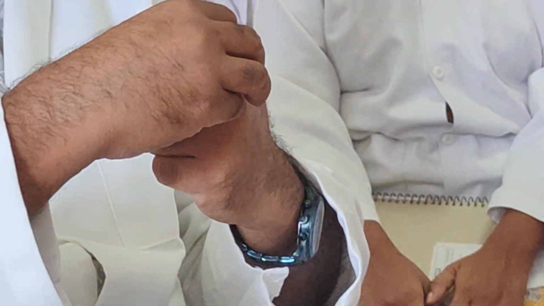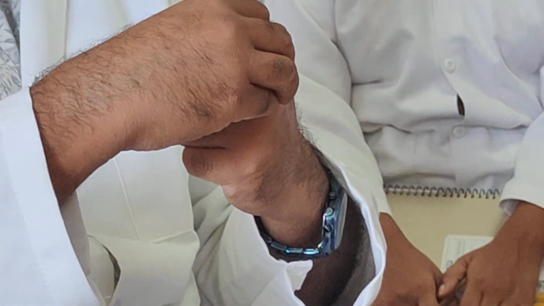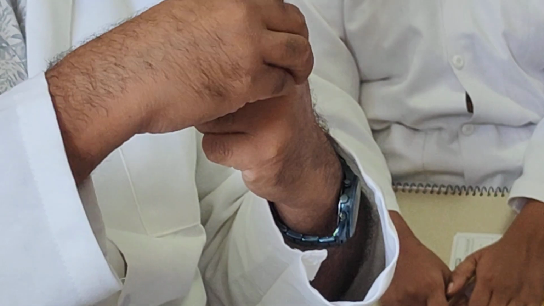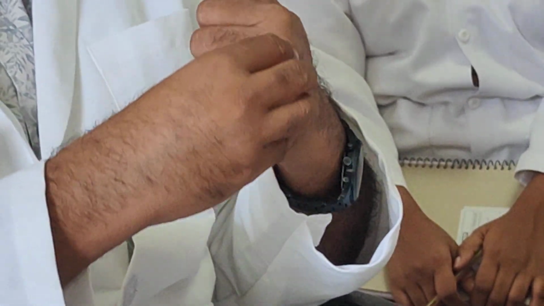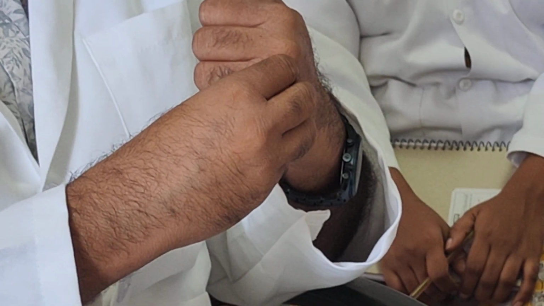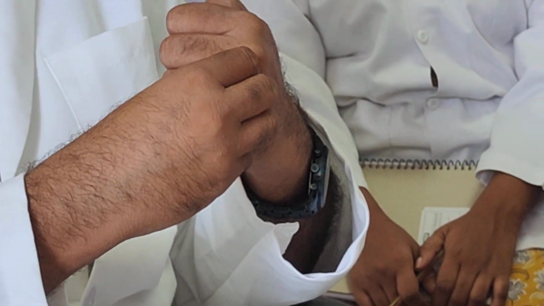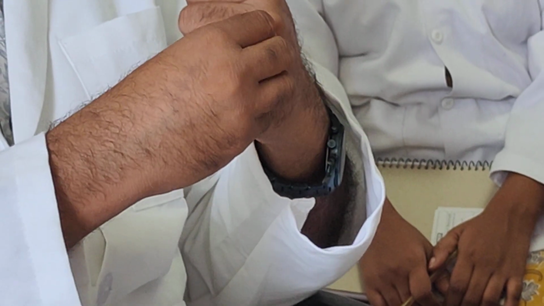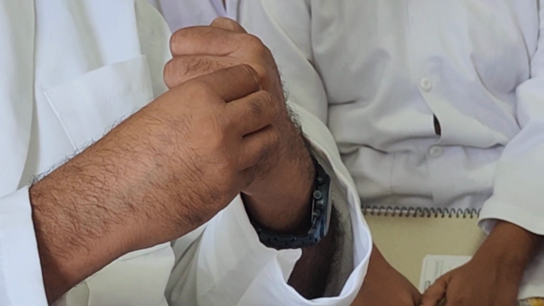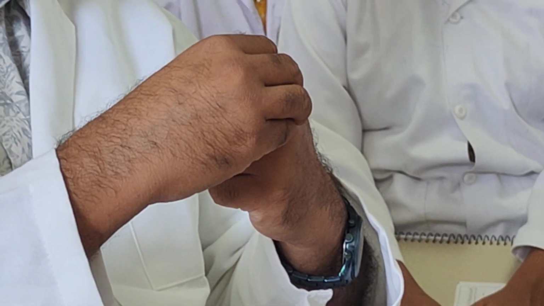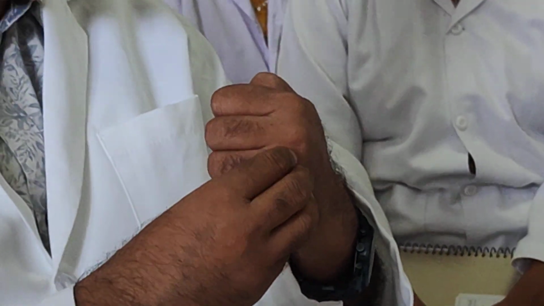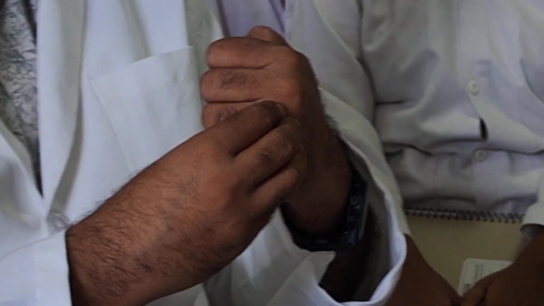Clear? From this anterior superior part, facial nerve. From this anterior inferior part, it is cochlear nerve. Anterior superior, it is facial nerve. Anterior inferior, it is cochlear nerve.